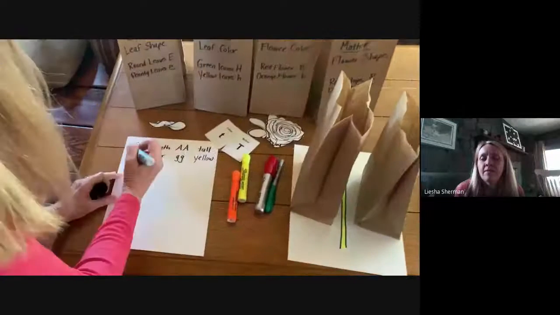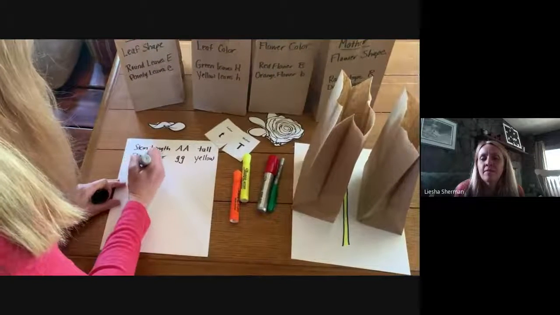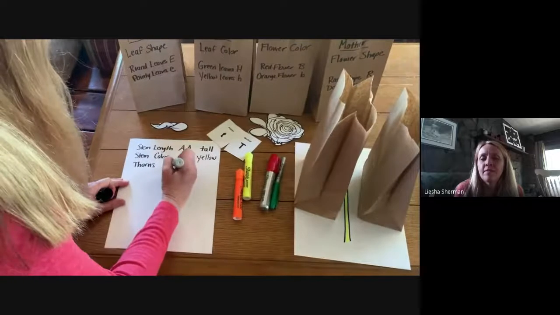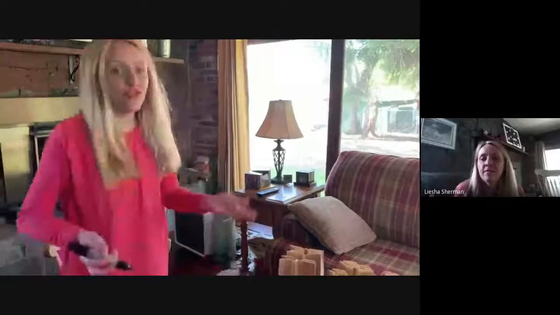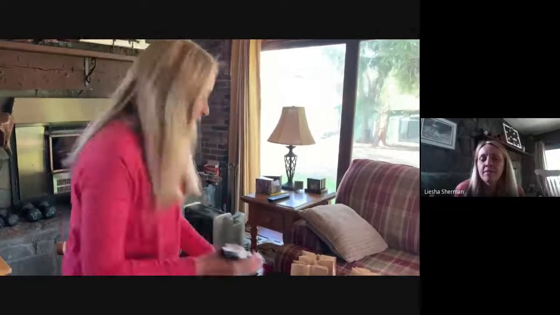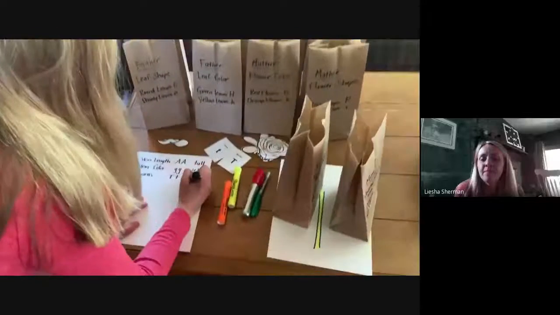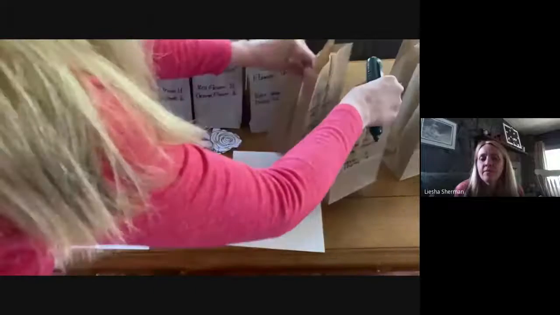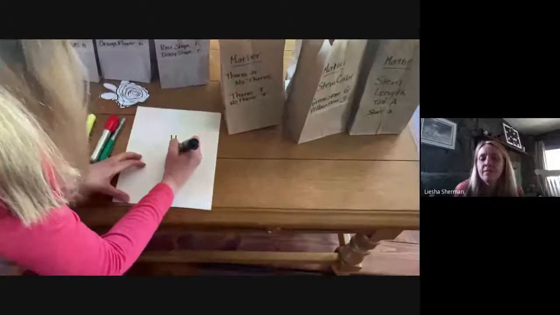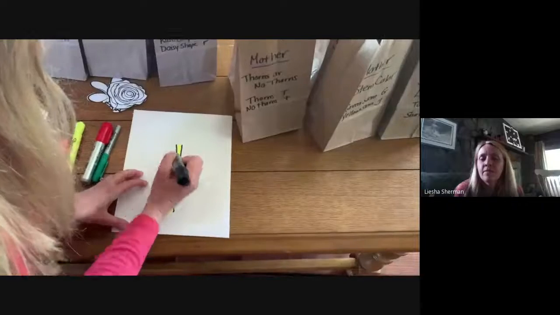So I'm going to record my genes for thorns, and I have big T, little t. So you have to think, if I have one dominant gene and one recessive gene, which trait shows up? The dominant gene will always overshadow the recessive gene, which means I am going to have thorns. So now I can draw some thorns on my plant.